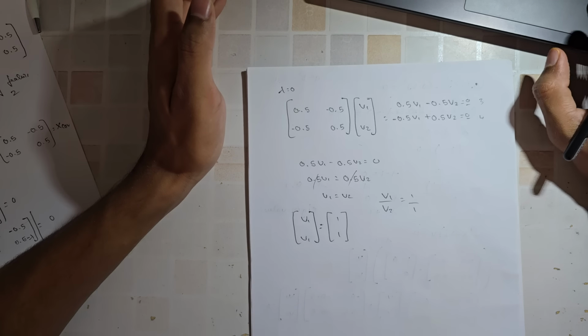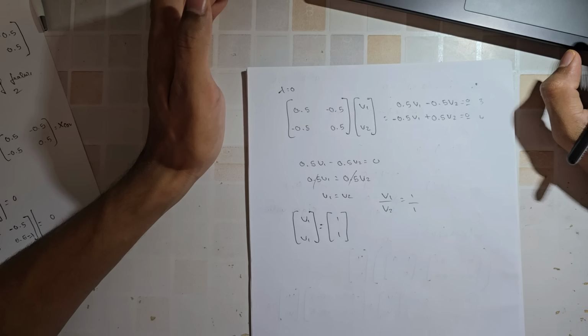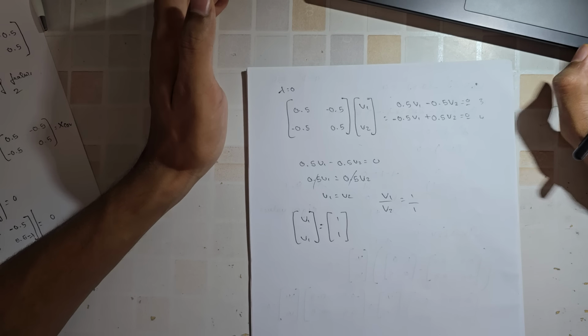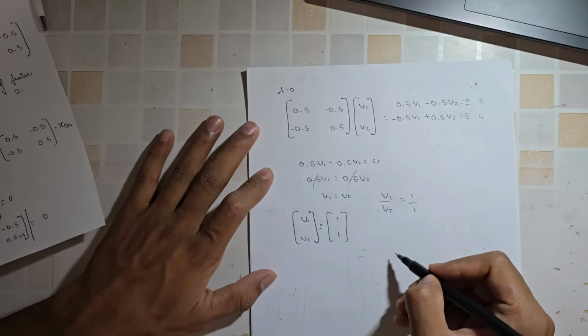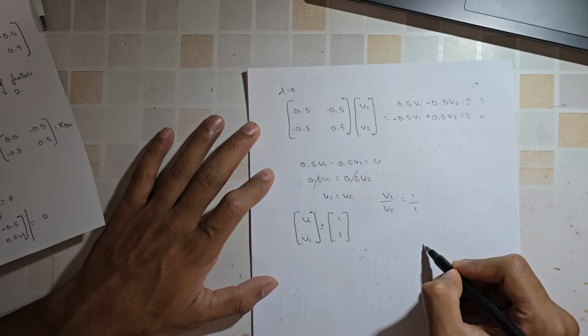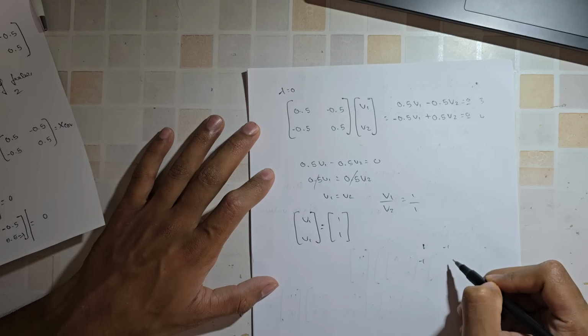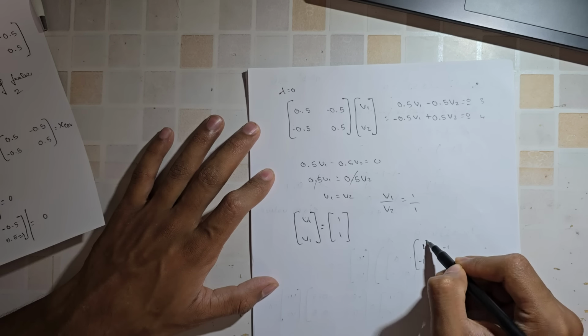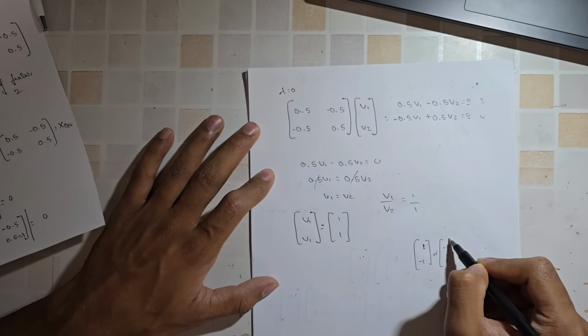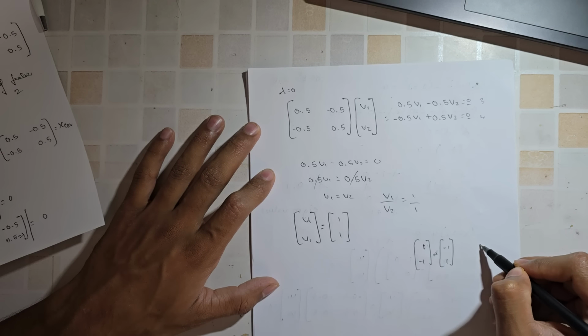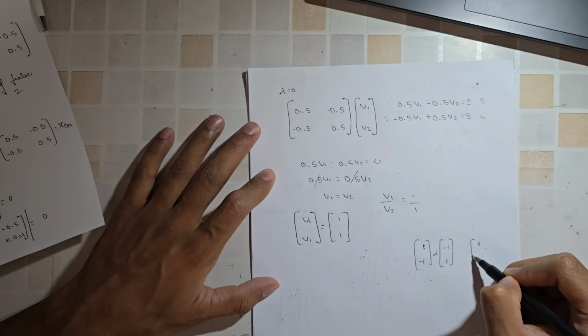Okay, just a second. So now you got the eigenvectors, you can keep 1 or minus 1, this is also the same, or minus 1 or 1. Then you have 1, 1, both positive.